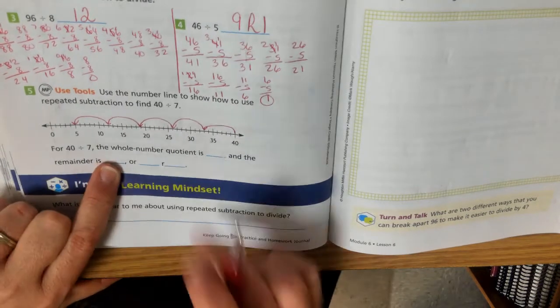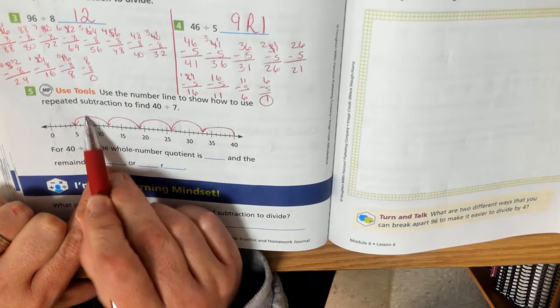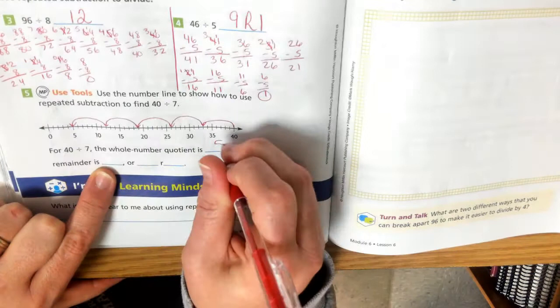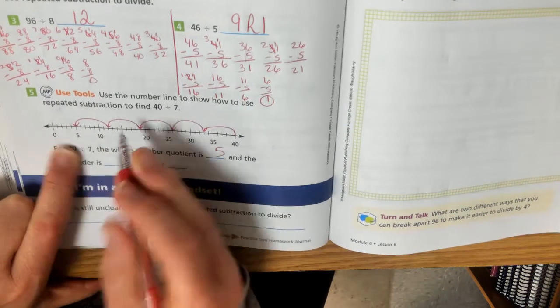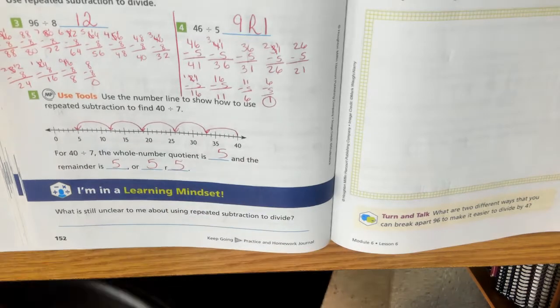So the whole number quotient is 1, 2, 3, 4, 5. We did 5 jumps. And the remainder is 5. So 5 remainder 5.